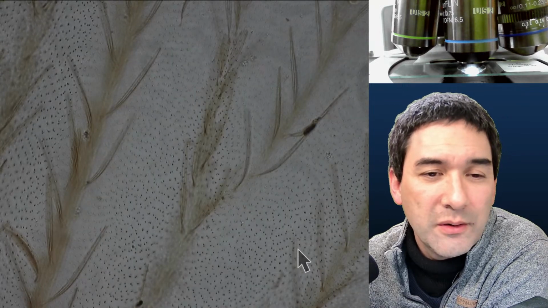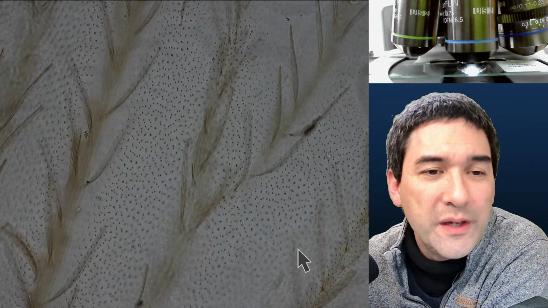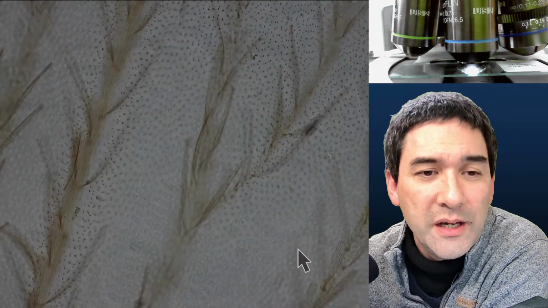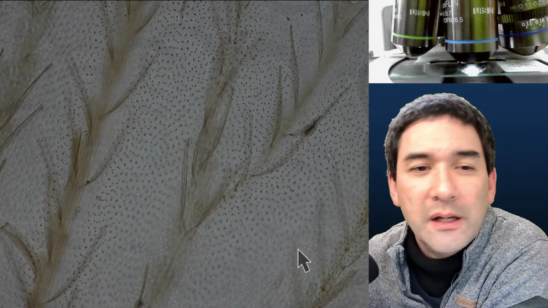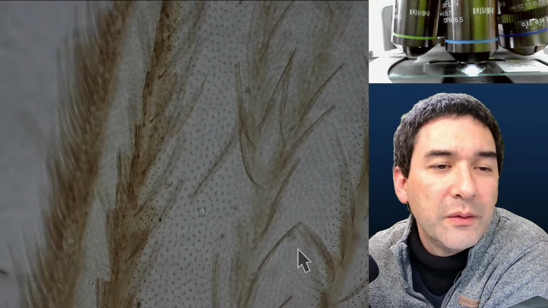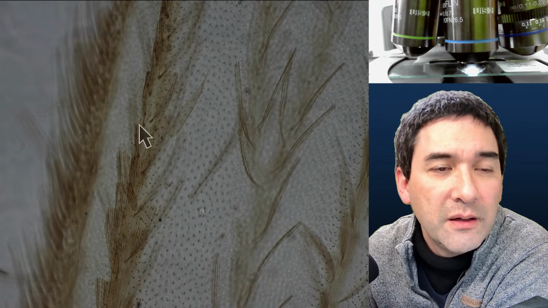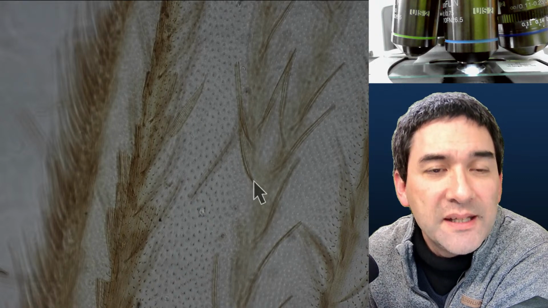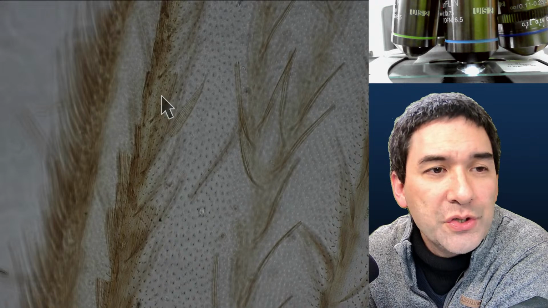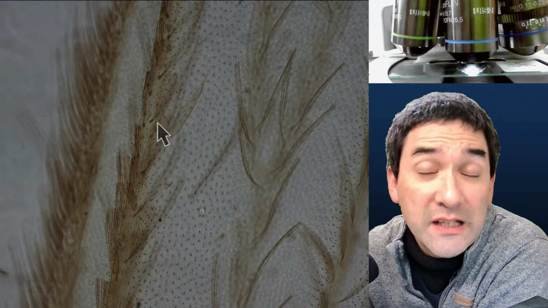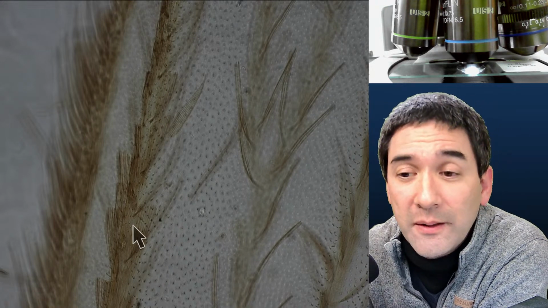Because the wings are never, I've never seen smooth wings. They always contain scales or hair or whatever. What you see over here, these are vessels that transport blood, but at the same time they are also used for obviously giving structure and strength to the wing.